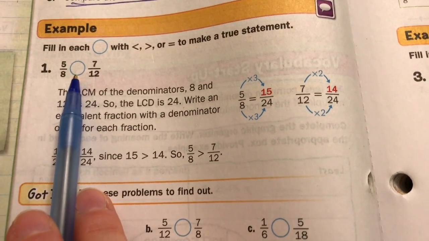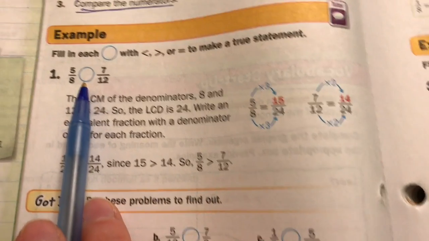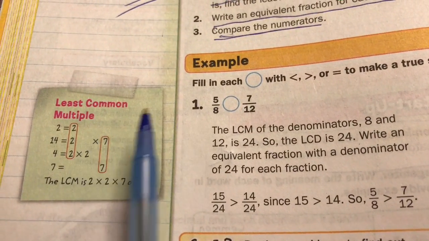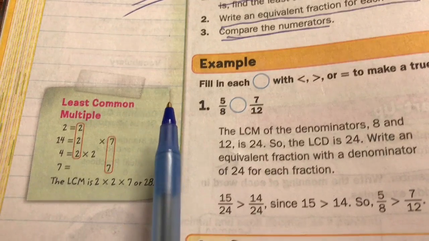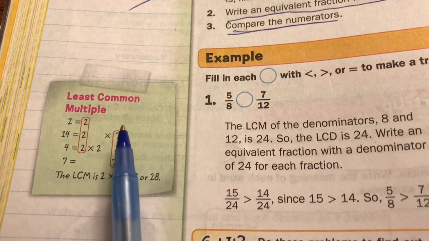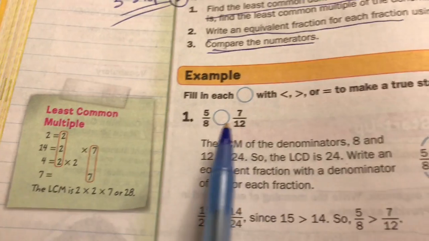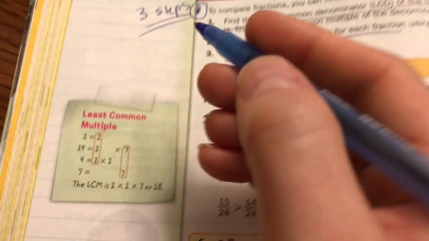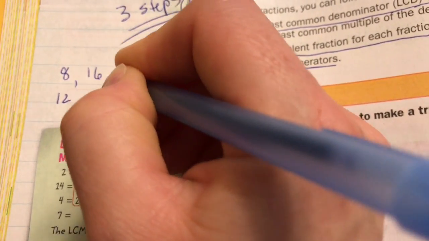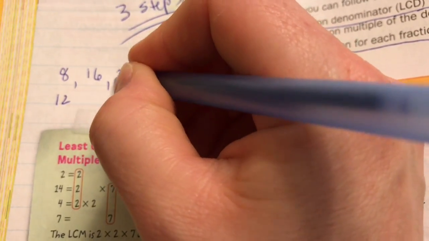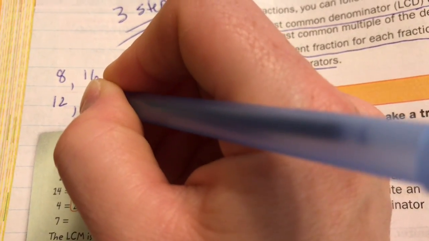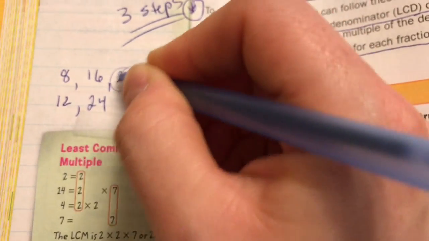Following step 1, you have to find the least common multiple of denominators. Hey, remember this? Remember how you can list out multiples, or you can do the tree? This is like a tree situation. Let's do that for 8 and 12. If you were listing out multiples for 8 and 12, 8, 16. So you're just always adding 8 more, 24, 32, 12. 12 and 12 is 24. Oh, look, we already found a common one.